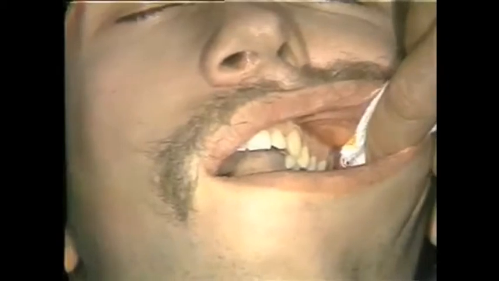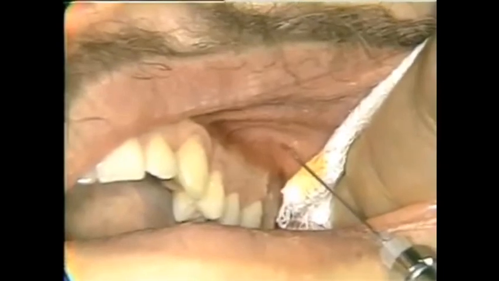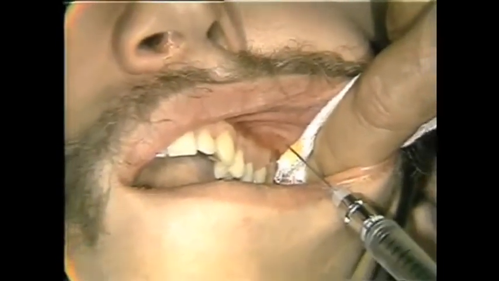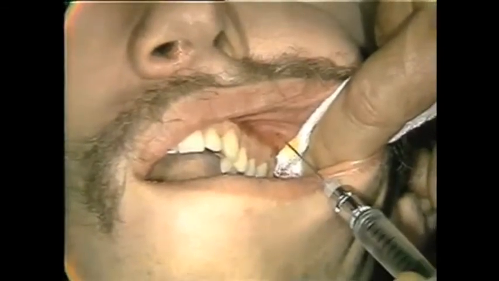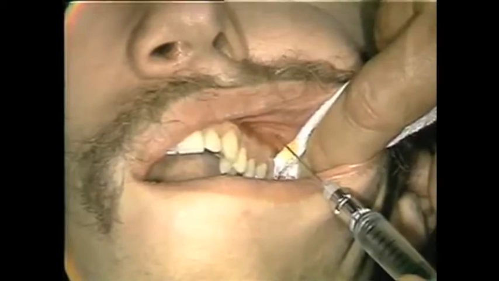Now you'll notice that again with the cheek retracted, how tense the vestibular tissues are. Out in the vestibule, and I'm approaching the mucosa at about a 45-degree angle, as you can see. Puncture made, carried quickly to bone, and then we aspirate. And then we'll inject a good 2 cc's of solution to anesthetize the maxillary first molar.